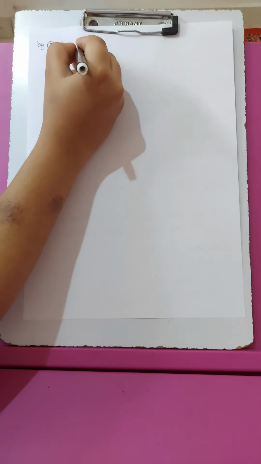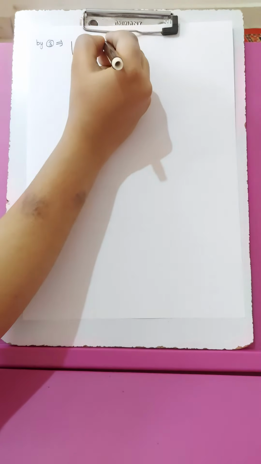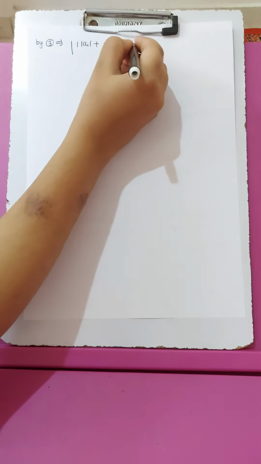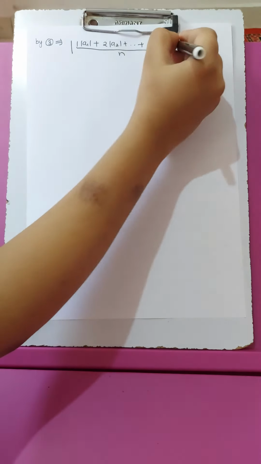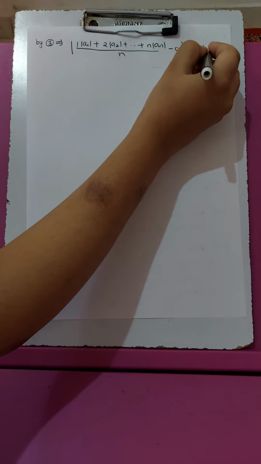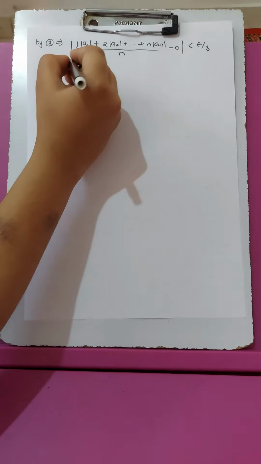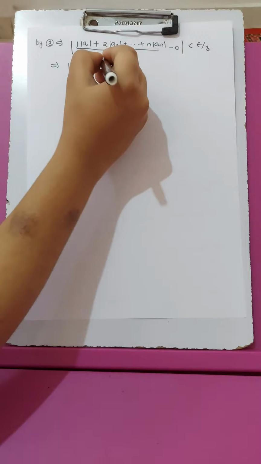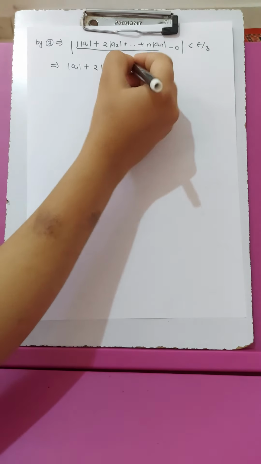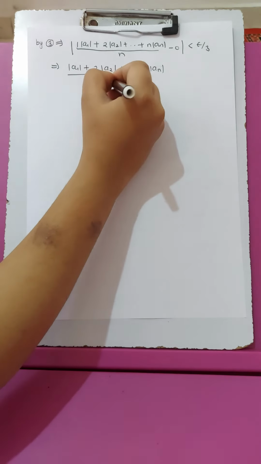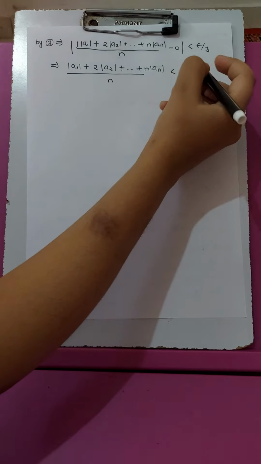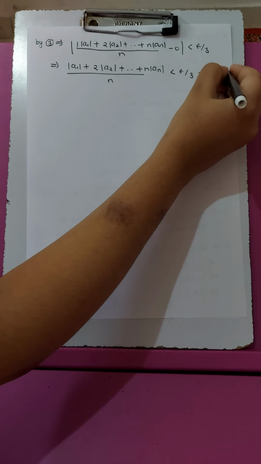And by 3 we have, this implies that mod of (1 mod a_1 plus 2 mod a_2 plus and so on up to n mod a_n) upon n minus 0 is also less than epsilon by 3. So this implies that (mod a_1 plus twice mod a_2 and so on plus n mod a_n) upon n is less than epsilon by 3. So let it be number 6.